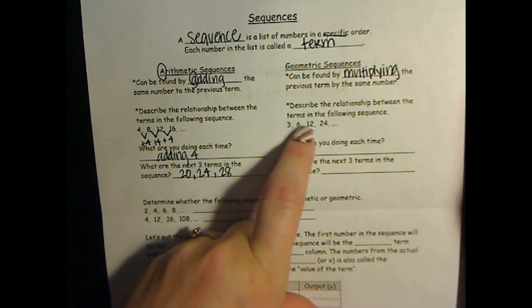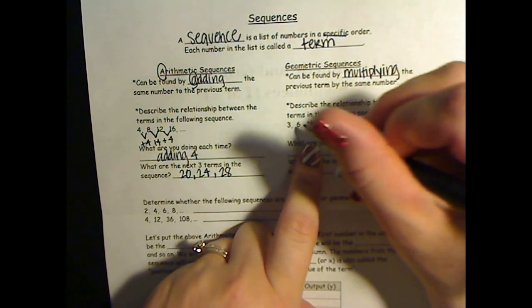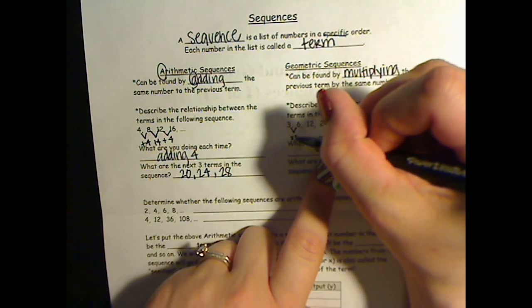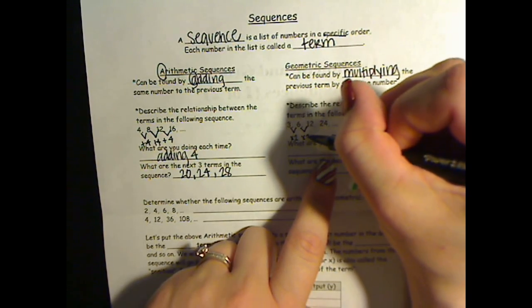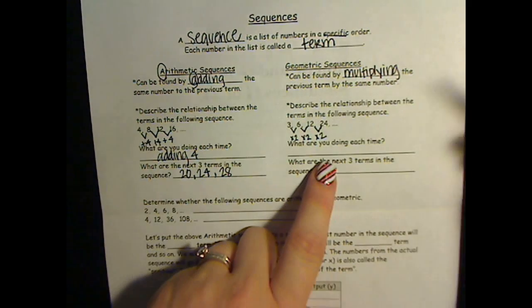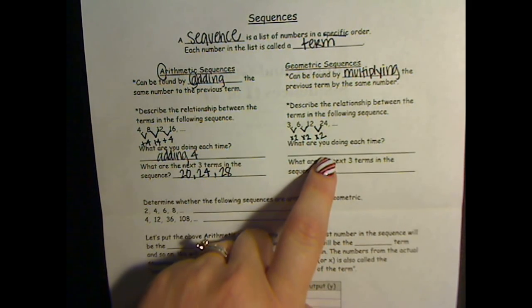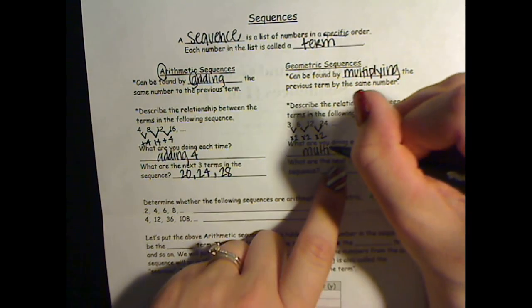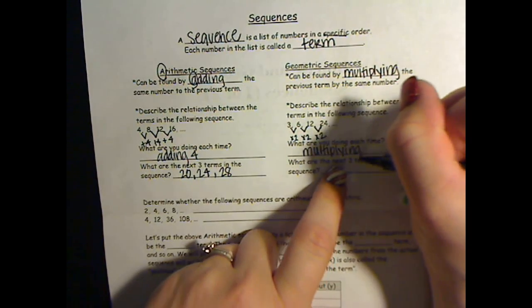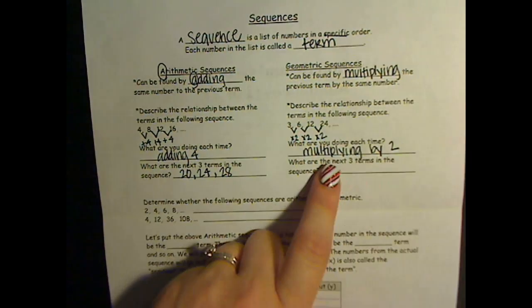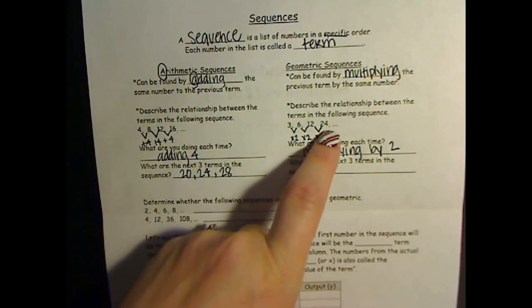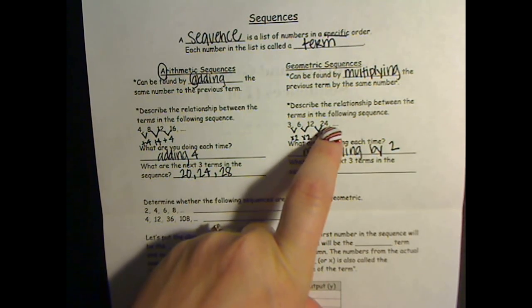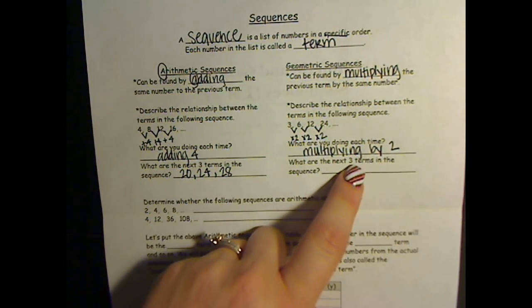Well, I know 3 times 2 is 6. Is 6 times 2 12? Oh, yeah. Okay, so maybe times 2. 12 times 2 is 24. It sure is. So what am I doing each time? I am multiplying by 2. Okay, so I'm multiplying by 2 each time. How do I get the next number in my sequence? Well, I multiplied the previous one by 2. So what are the next 3 terms in the sequence?